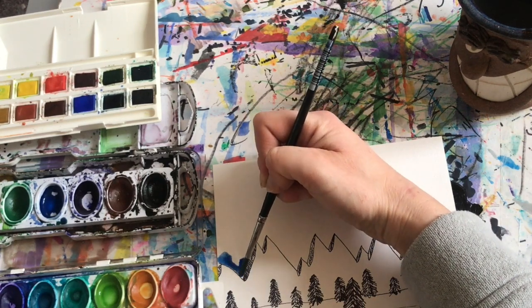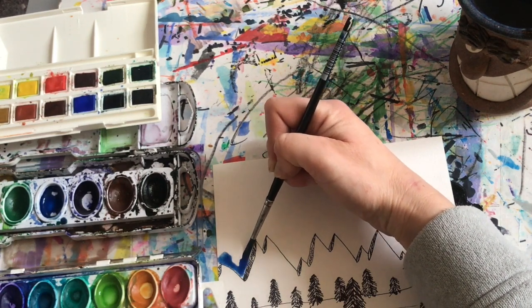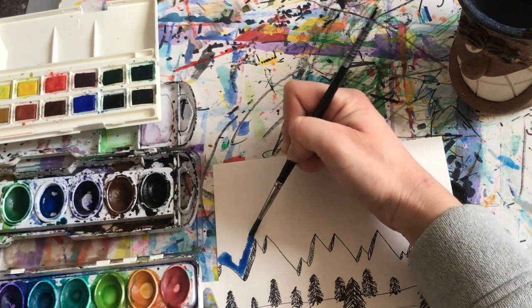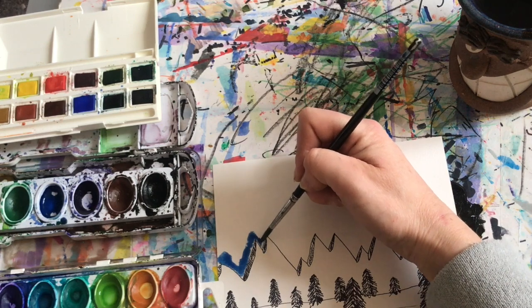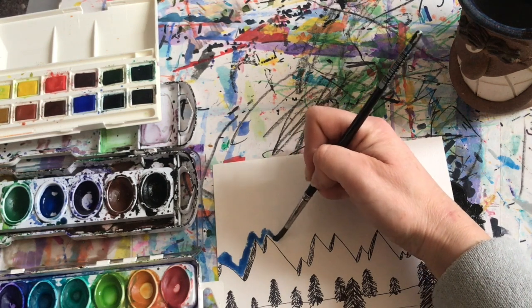Now there's also a trick with watercolors. If you have table salt around and if your watercolors are still kind of wet and you sprinkle some salt on, it will actually start to crystallize and look like snowflakes on your paper.